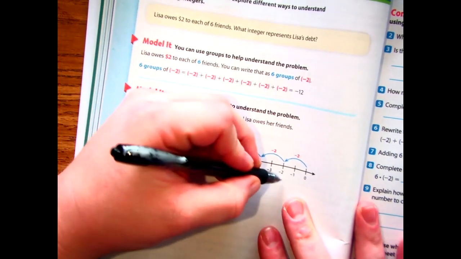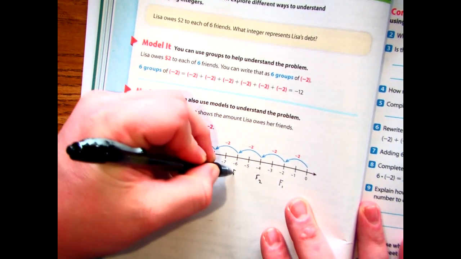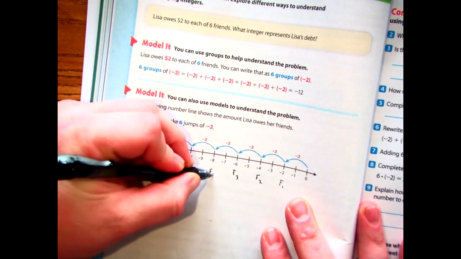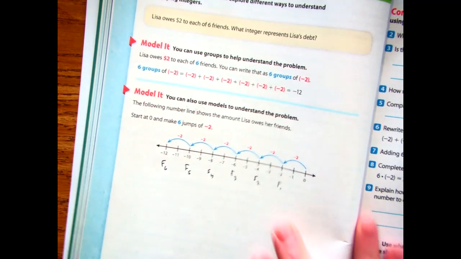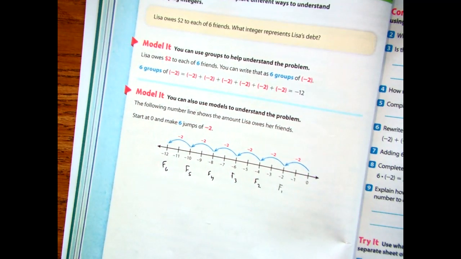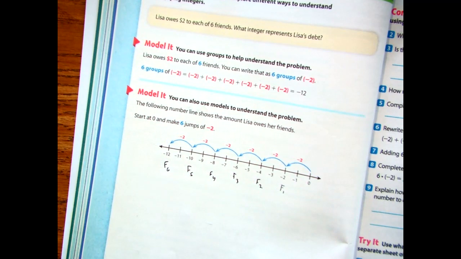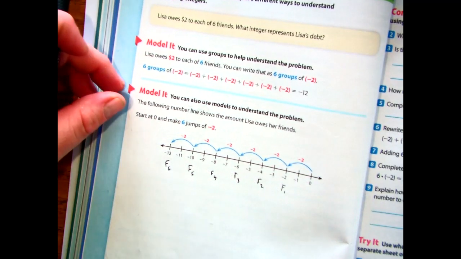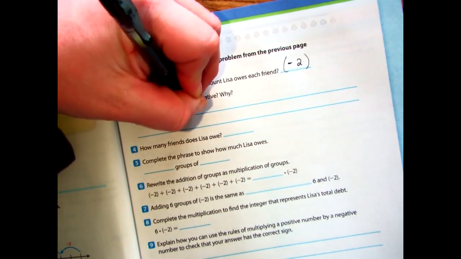So this is friend 1, friend 2, friend 3, friend 4, friend 5, friend 6. So each time she is just paying off $2 more than she did before. So this amount will be a negative one because it's a debt.